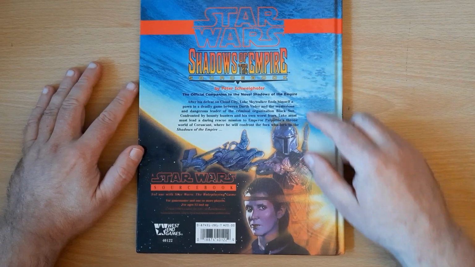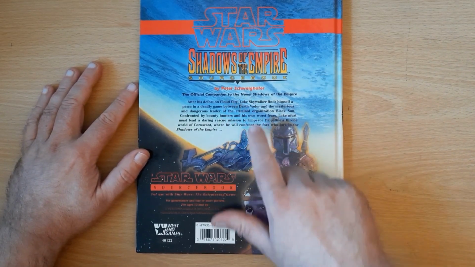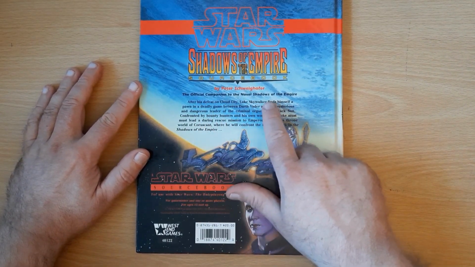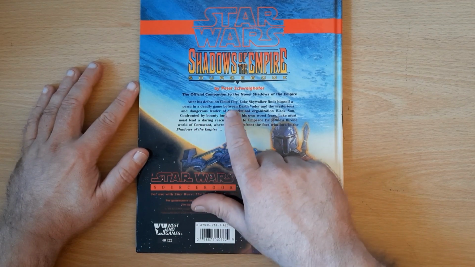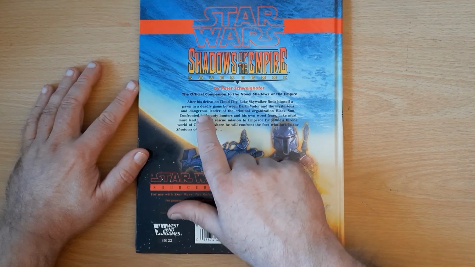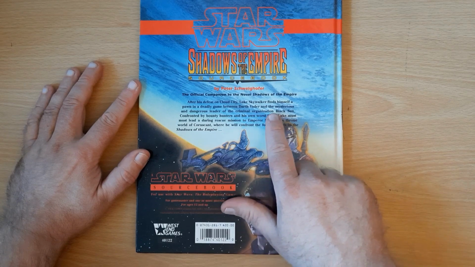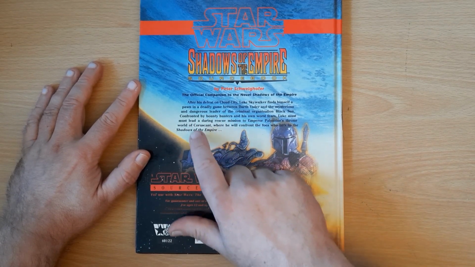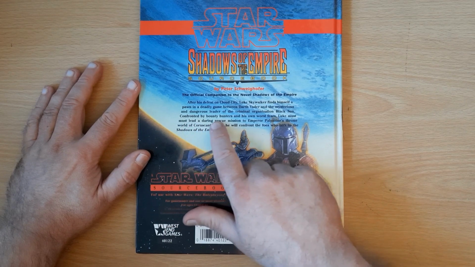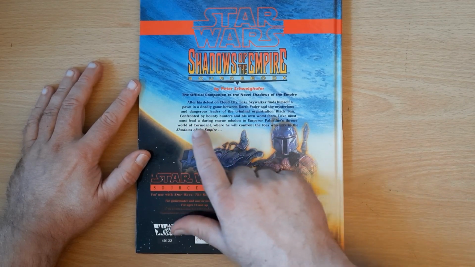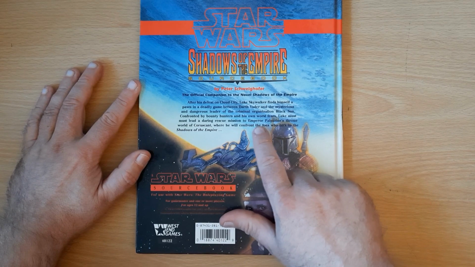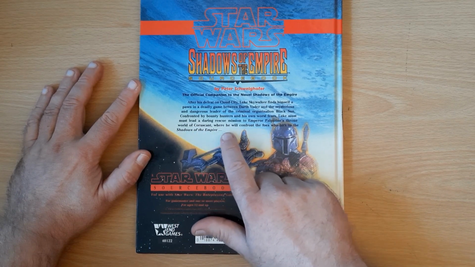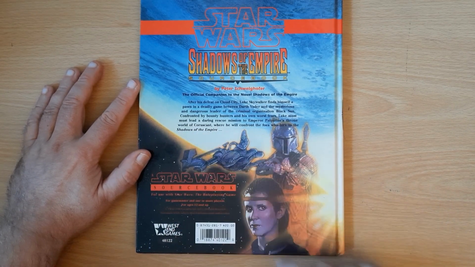Star Wars Shadows of the Empire Sourcebook by Peter Schweighofer, the official companion to the novel Shadows of the Empire. After his defeat on Cloud City, Luke Skywalker finds himself a pawn in a deadly game between Darth Vader and the mysterious and dangerous leader of the criminal organization Black Sun. Confronted by bounty hunters and his own worst fears, Luke must lead a daring rescue mission to Emperor Palpatine's throne world of Coruscant, where he'll confront the heroes who lurk in the shadows of the Empire.